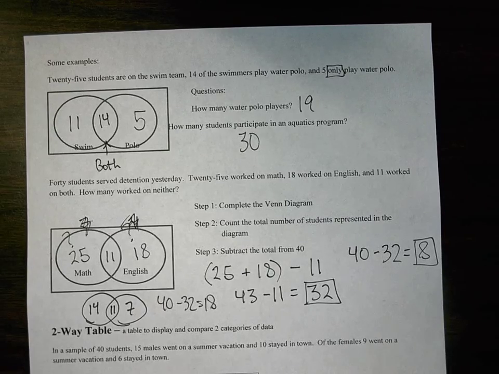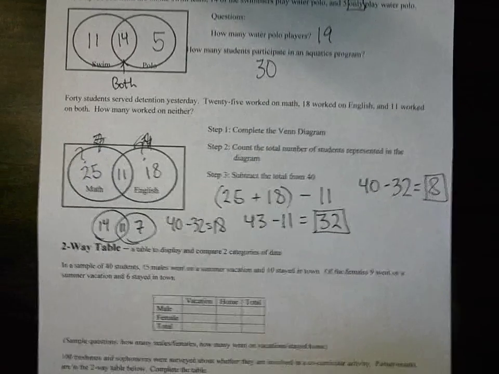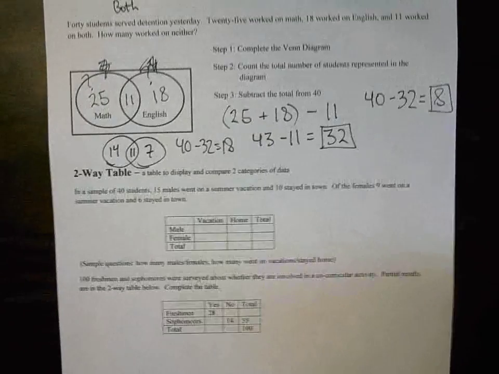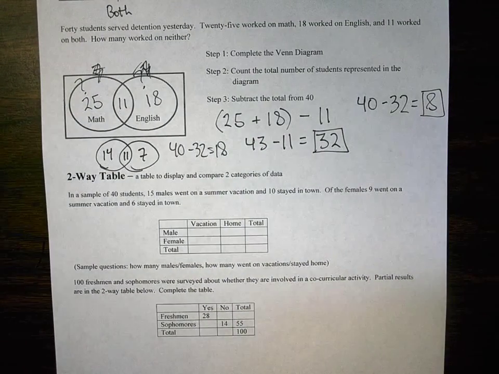Okay, so there's an overview of Venn diagrams. Now we're going to do two-way tables. So this first one's just a matter of filling stuff in.